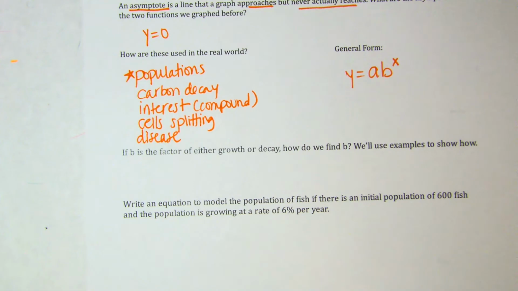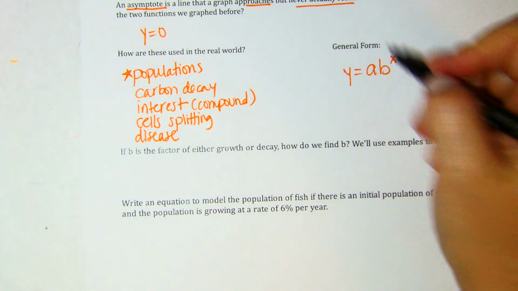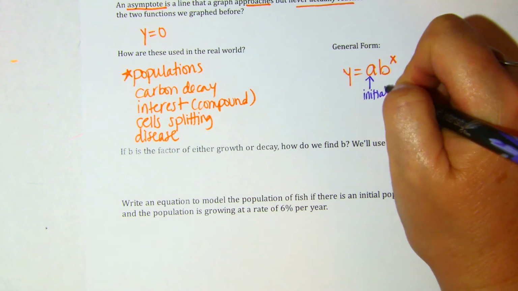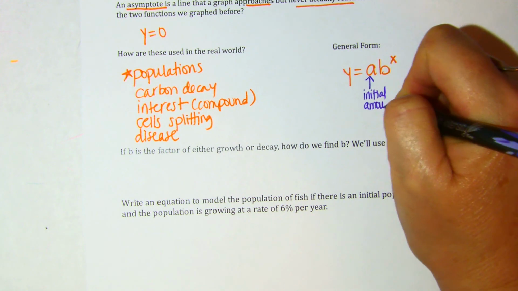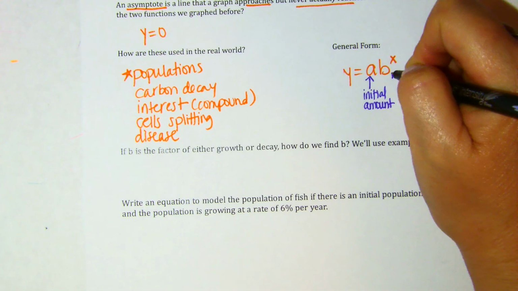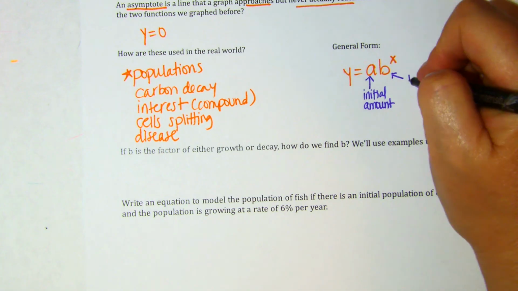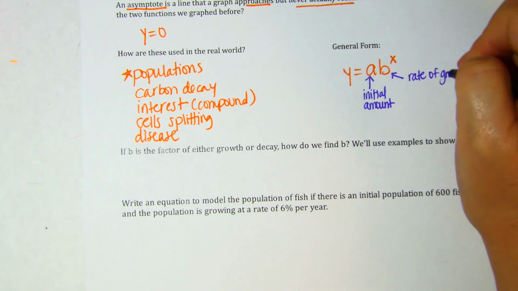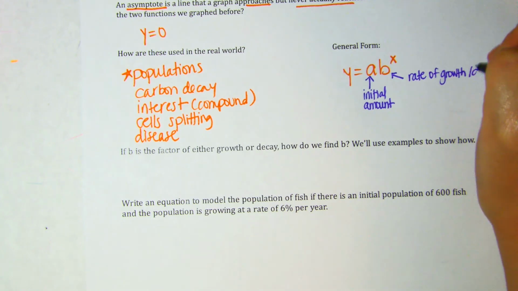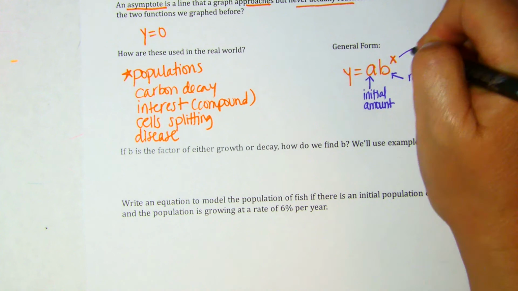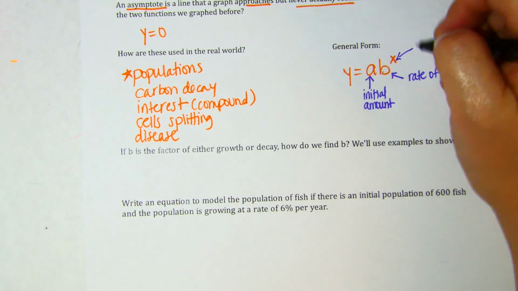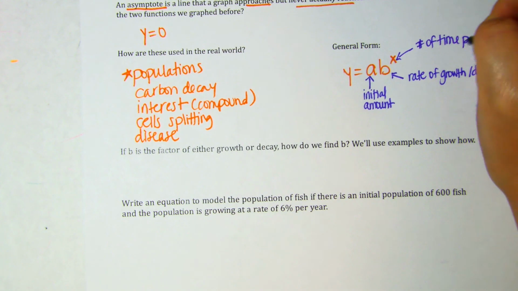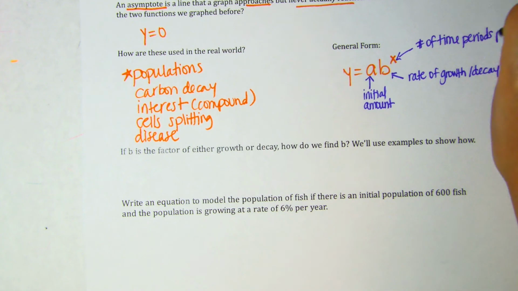When we're talking about real world problems, this is always your initial amount of whatever you have. So the initial population, the initial bacteria, the initial whatever. And this is the rate of growth or decay, obviously, if it's less than 1. And this variable up here is the number of time periods passed.